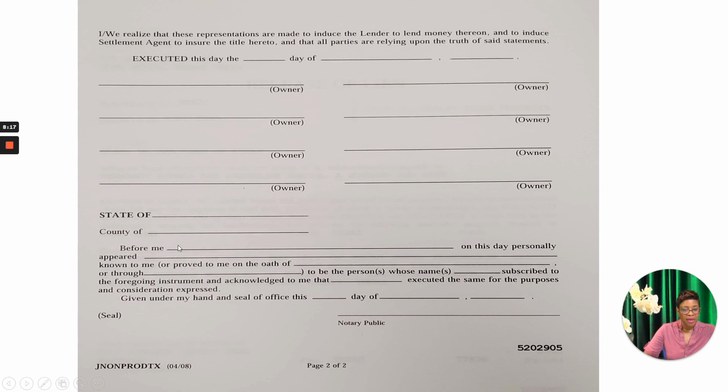Before me, that me means you. So for me, it would mean LaTanya Johnson. Before me, LaTanya Johnson, on this day, personally appeared Mark and John Johnson. Known to me or proved to me on the oath of N/A or through valid TX driver's license is what I put here. Valid Texas driver's license.